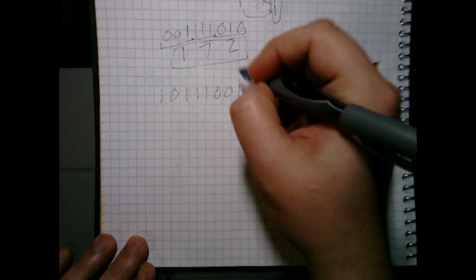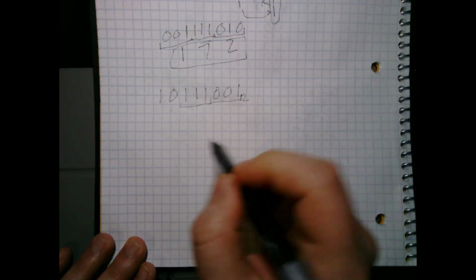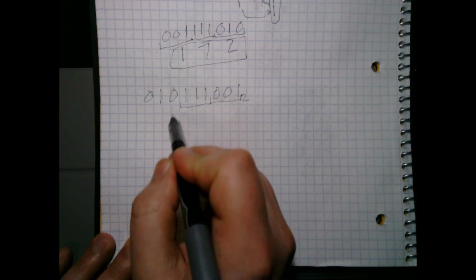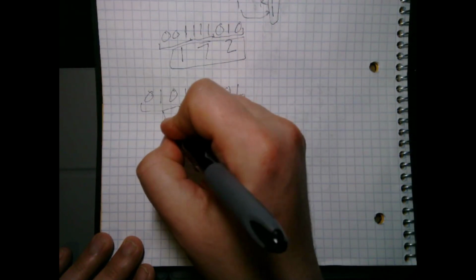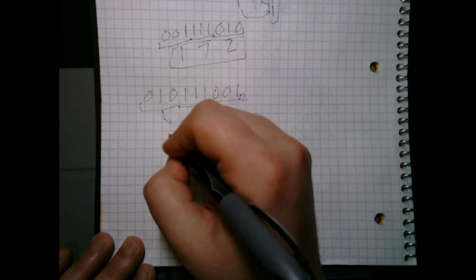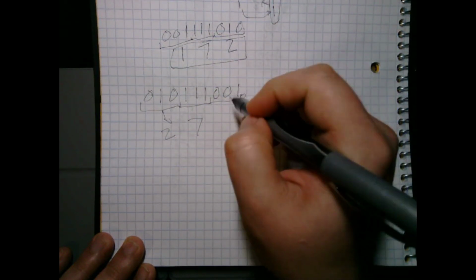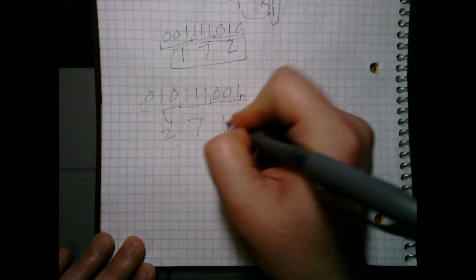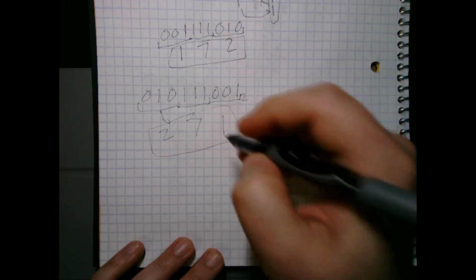We just do our groups of 3, group them together, pad with a 0 here to make this an even group of 3, and now we just translate 0, 1, 0 is just a 2, 1, 1, 1 is a 7, 0, 0, 1 is a 1, and there's our octal number, 271, in base 8.